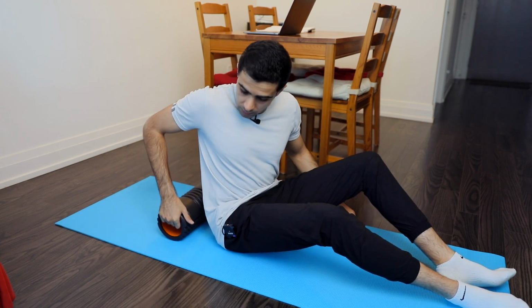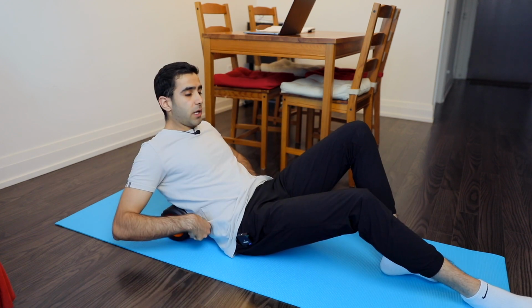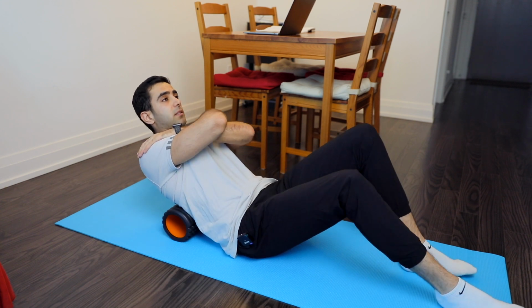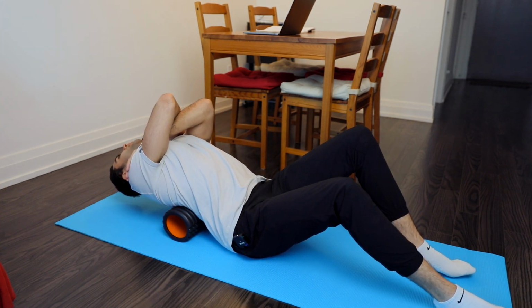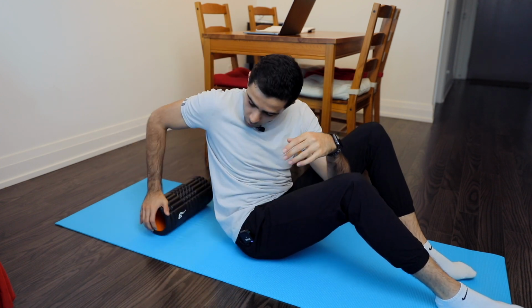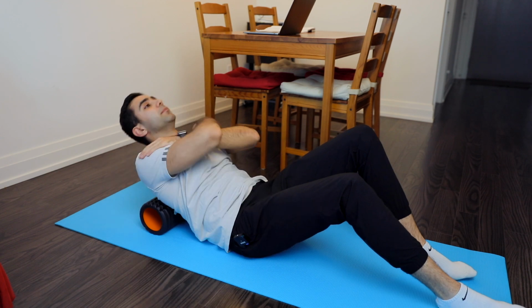Put the foam roller around the bottom of your thoracic spine, right around your last rib. From there, cross your arms and slowly let your upper back drop. Hold this position for 20 to 30 seconds. Back up, roll the foam roller up, let the upper back drop, hold it for 20 to 30 seconds, and back up, roll it up again. Repeat the process till you hit the base of your neck. And you can do this 1 or 2 rounds.